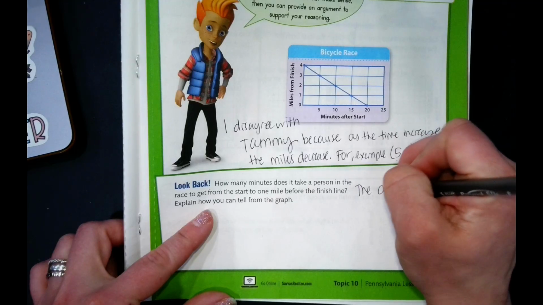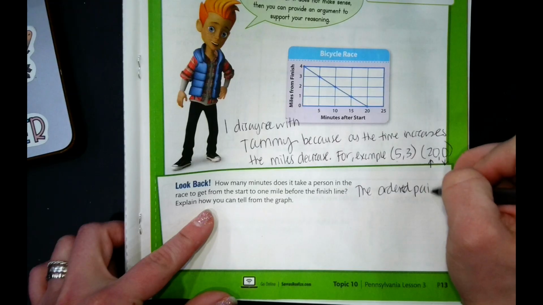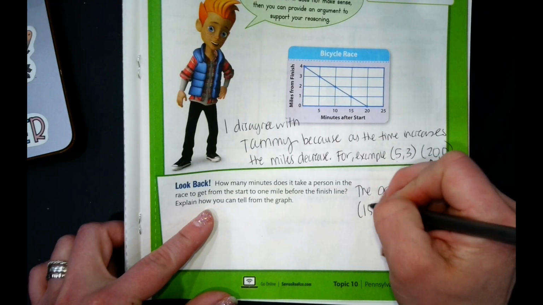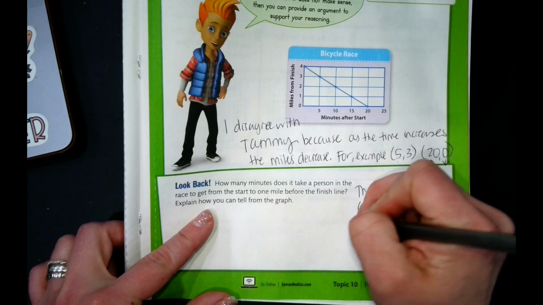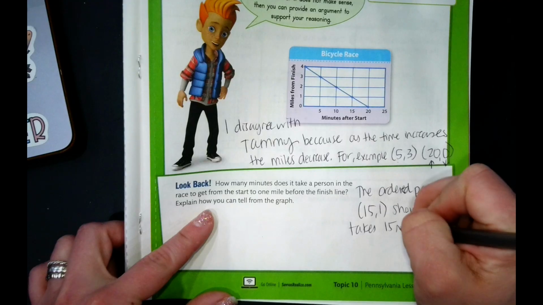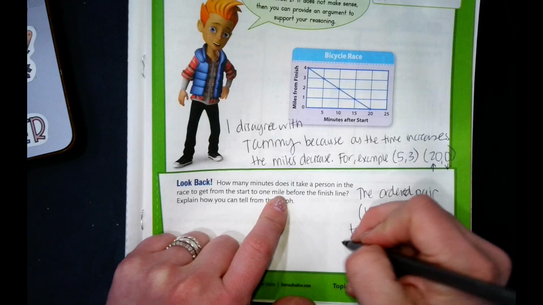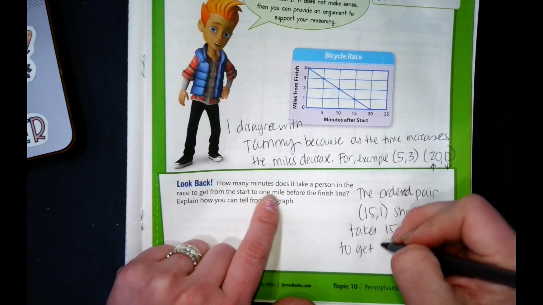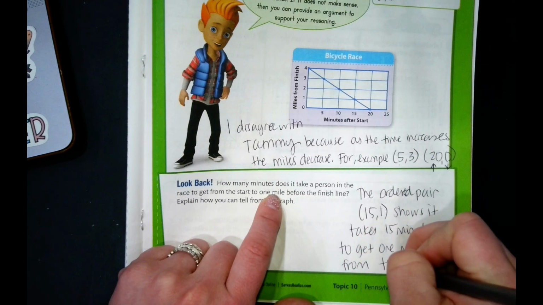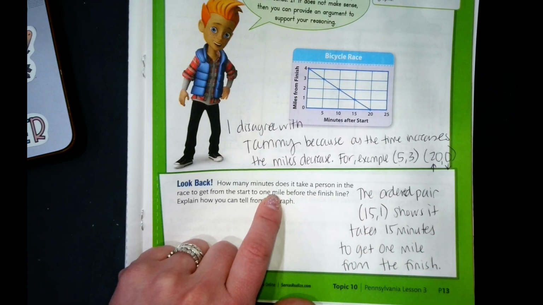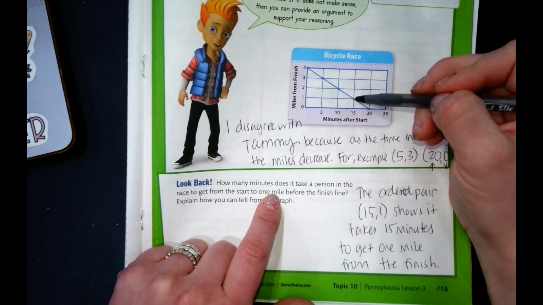The ordered pair. Sorry, I forgot an E there. Pair, 15, 1 shows it takes 15 minutes to get 1 mile from the finish. Because look, here's my x-axis, minutes, so 15. And then here's my y-axis, miles from finish, and that was 15, 1.